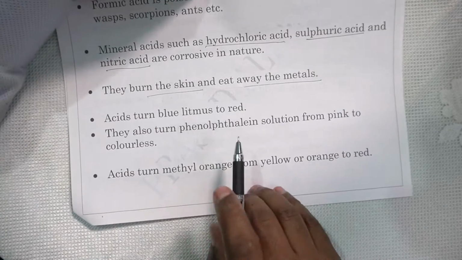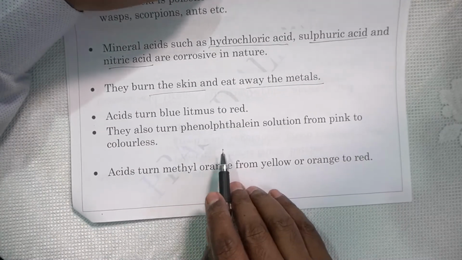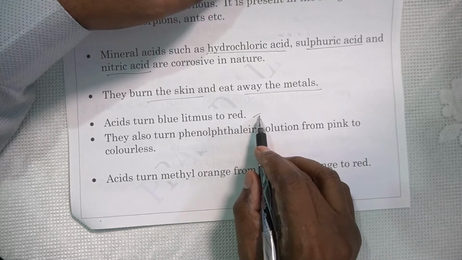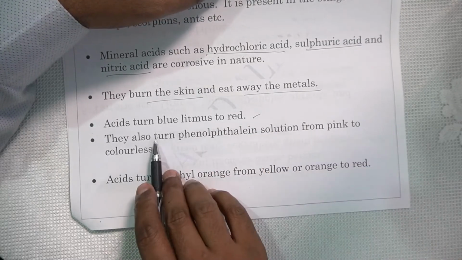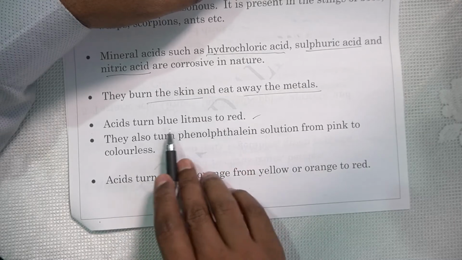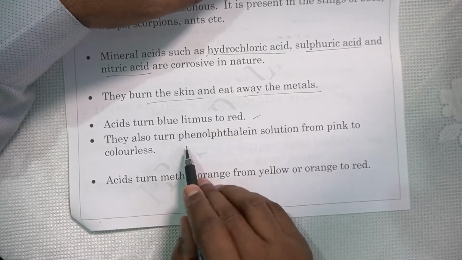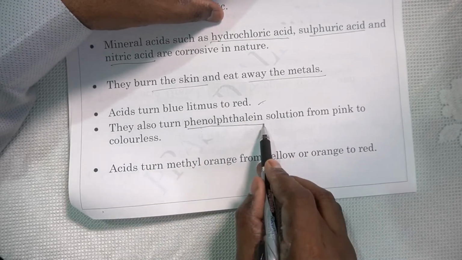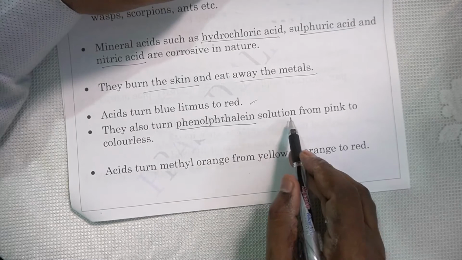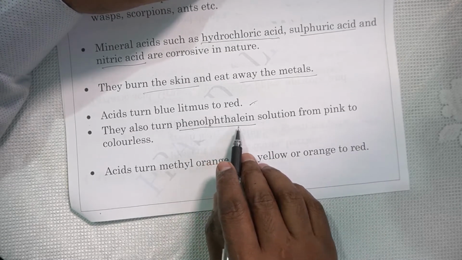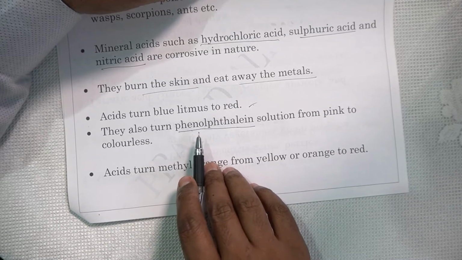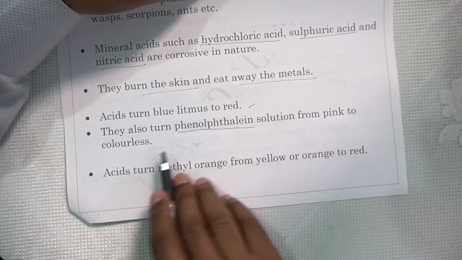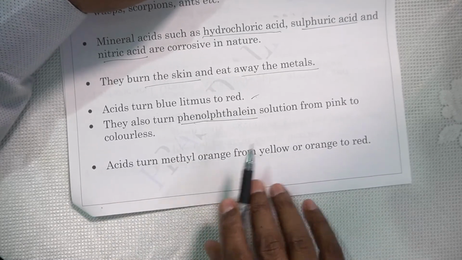And then we have the general properties of acids. Acids turn blue litmus to red. Blue litmus is a very important indicator which tells whether a substance is acidic or not. If blue litmus is brought in contact with acid, it turns red, showing that the substance is acid. Another important indicator is phenolphthalein. Phenolphthalein solution is usually colorless, it can be converted to pink color, and when acid is added to it, it turns colorless again. So acid turns pink phenolphthalein to colorless. This is another property of acids.